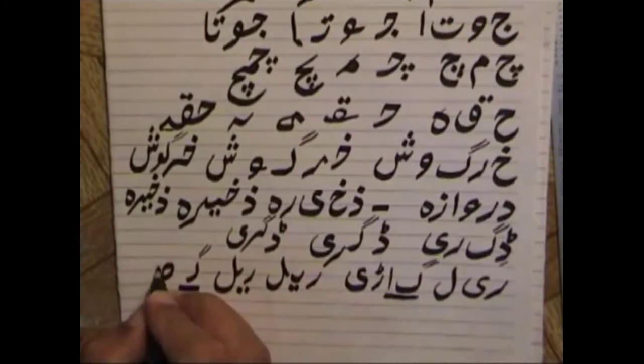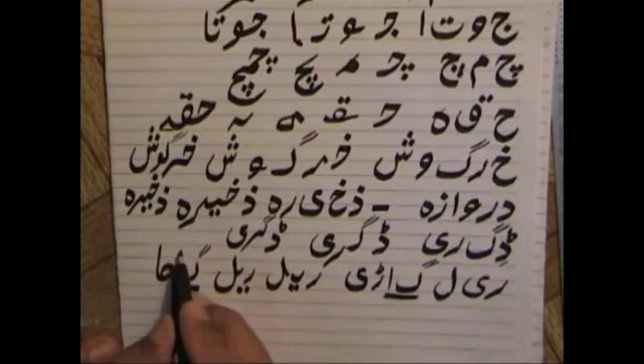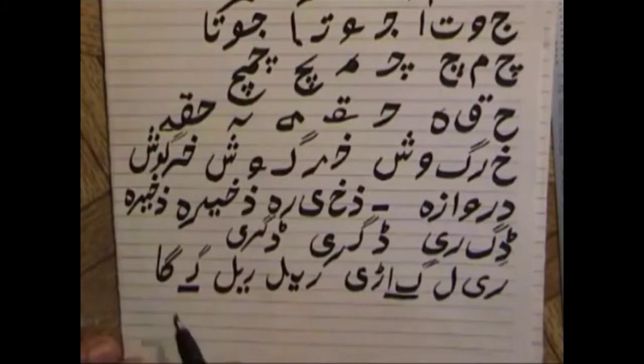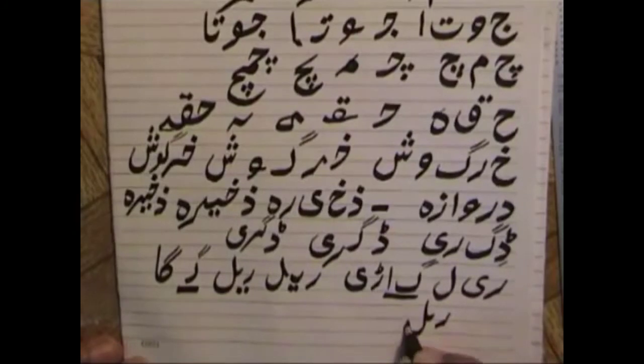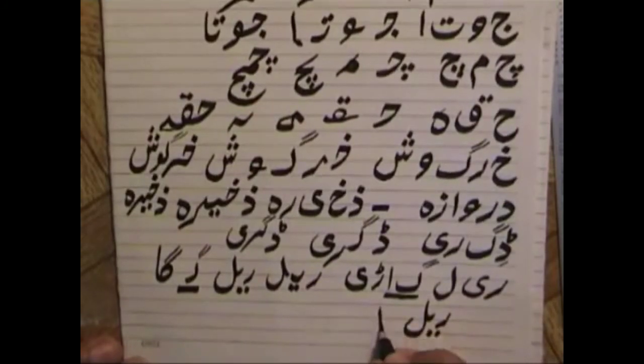We'll make alif and we'll turn it backside. So this is gaf. So gaf, alif, ga, we cannot connect with this shape with alif, so we'll have to make a round and gaf, alif, ga, and then re and ye both will appear independent. So when we combine these two, we can write it as rail gadi, ga, rail gadi.